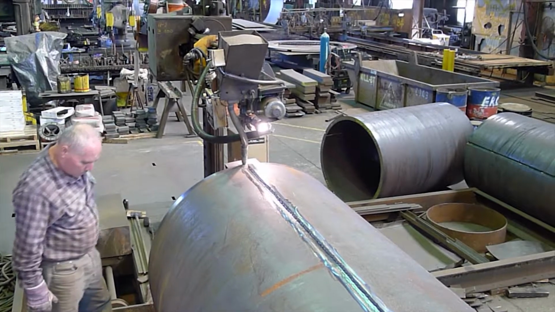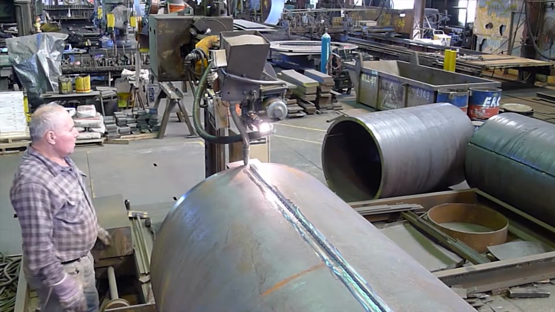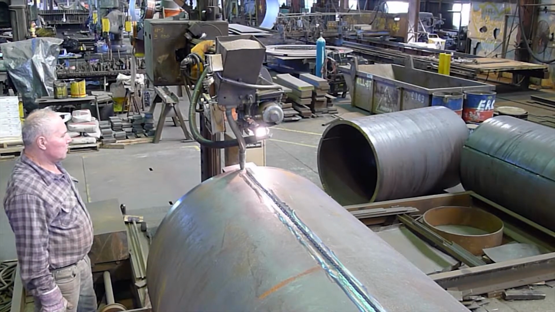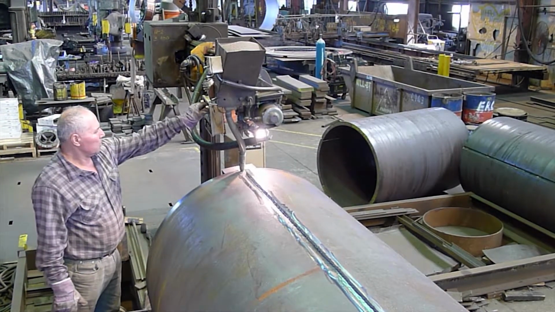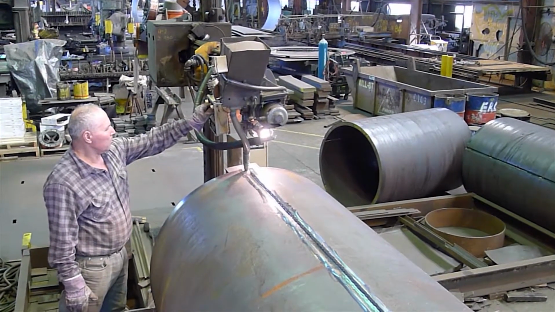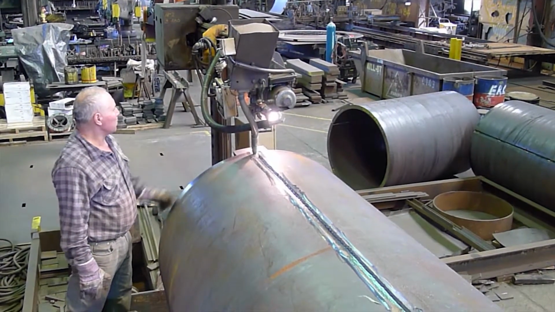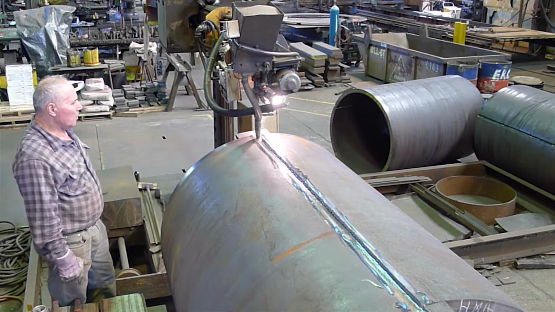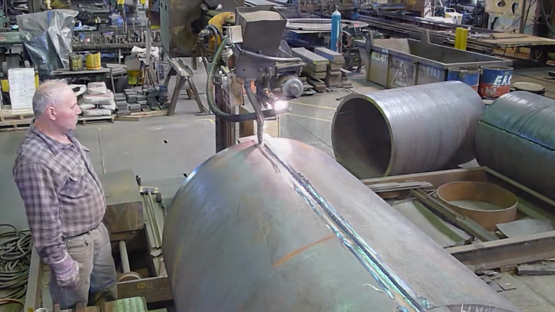Here we can see a process known as submerged arc welding in action. In this process, instead of a shielding gas forming an oxidisation barrier, a silica-based product much like a coarse sand is fed from a hopper onto the weld area. The arc and the weld pool are completely covered by this material. An extremely even and high quality weld is produced.